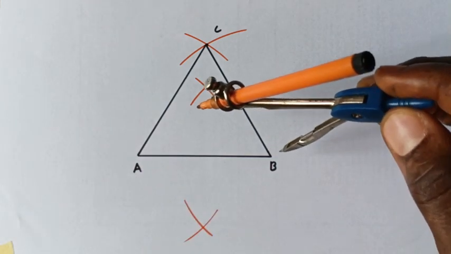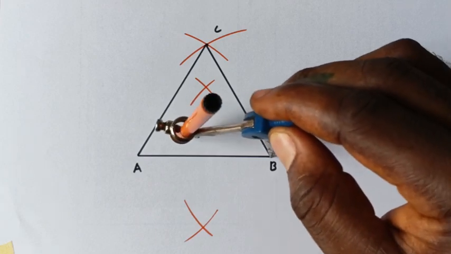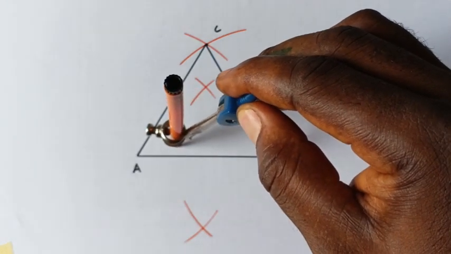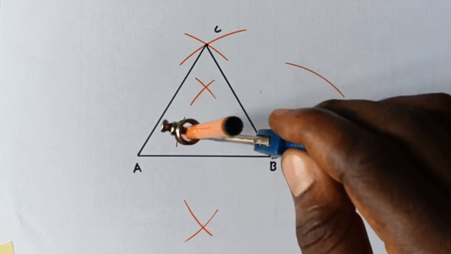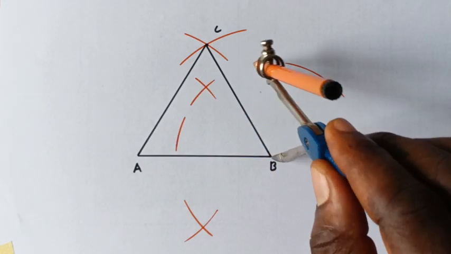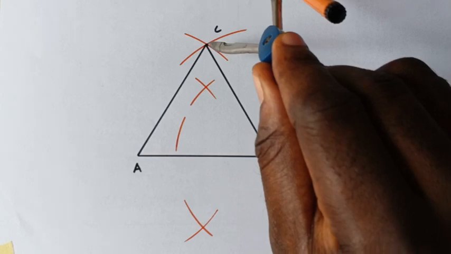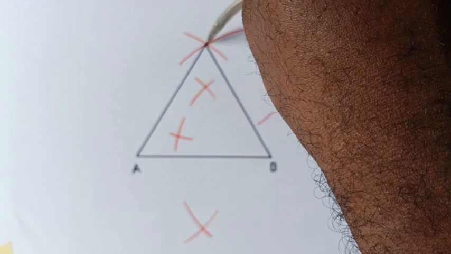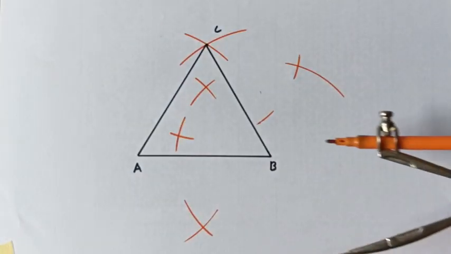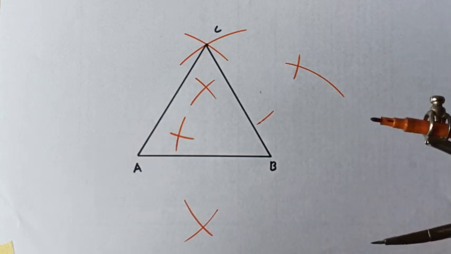Now using the same radius, you stand at this point, you cut an arc, and then you now cut another arc at this point. You now proceed to point C, you cut an arc, and then you now cut another arc at this point. So this is a technical error.